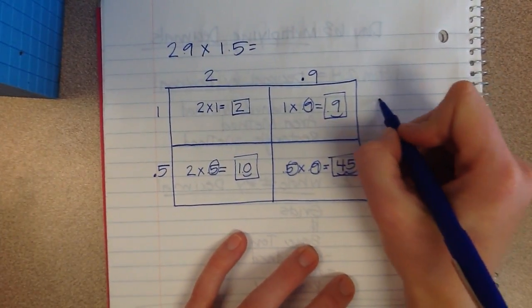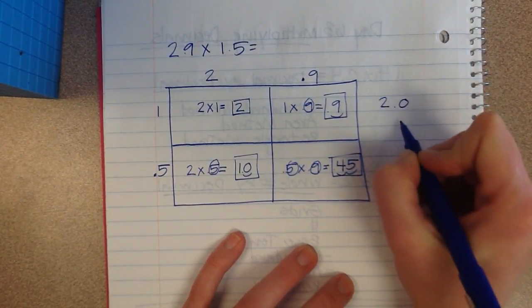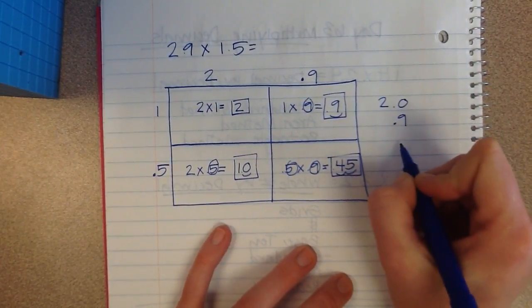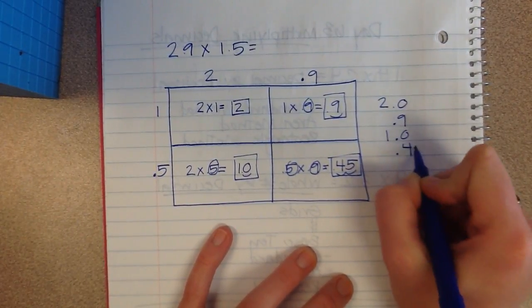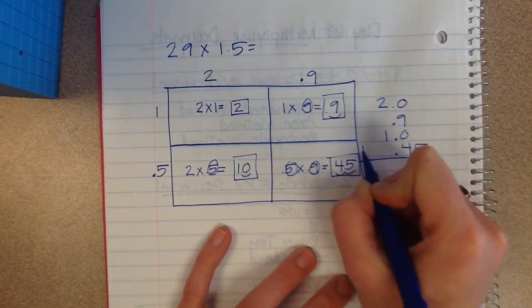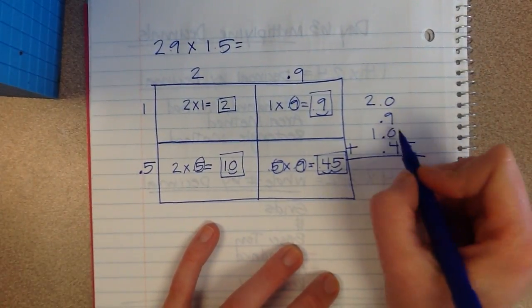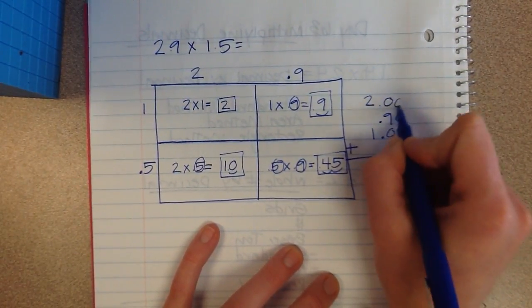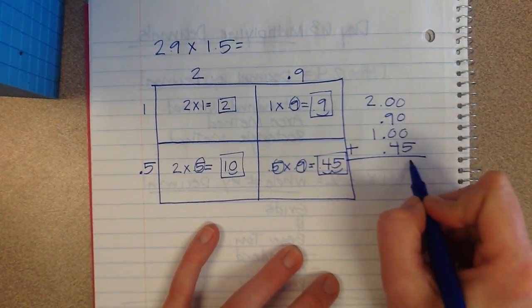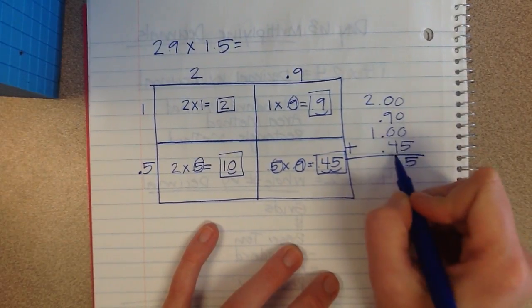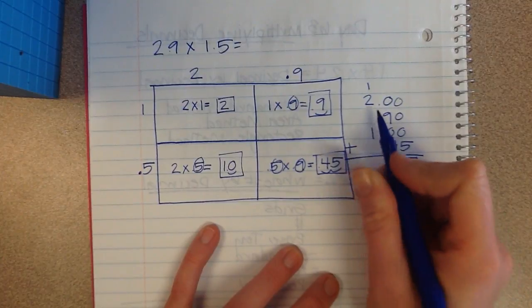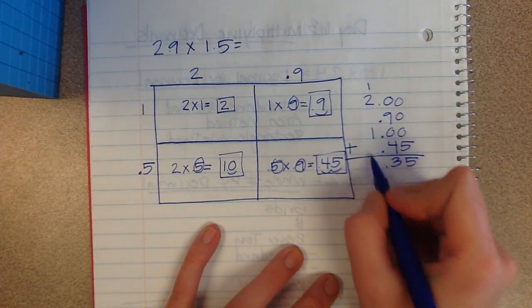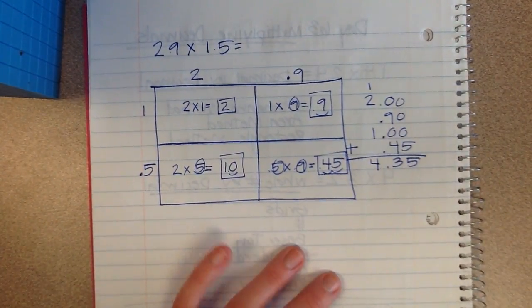So here I'm going to have 2.9. And because that looks a little funny, what I'm going to do is I'm going to put a 0, 0, 0. That way it's easier for me to line up. 5, 9 plus 4 equals 13. Decimal, carry your 1. 1 plus 2 equals 3, plus 1 equals 4.